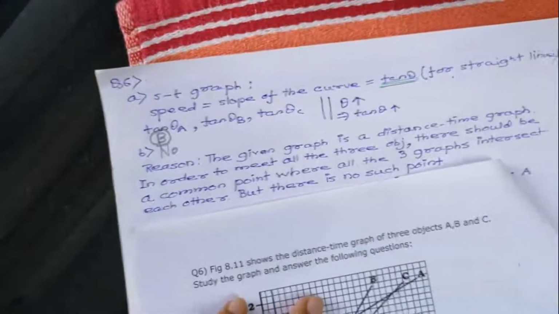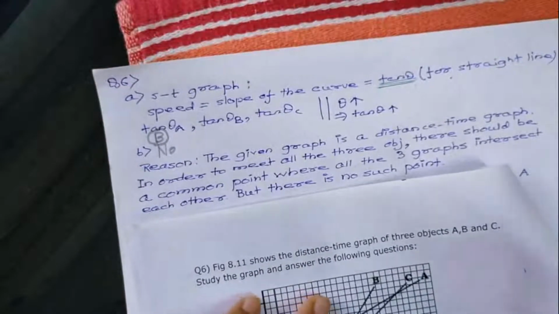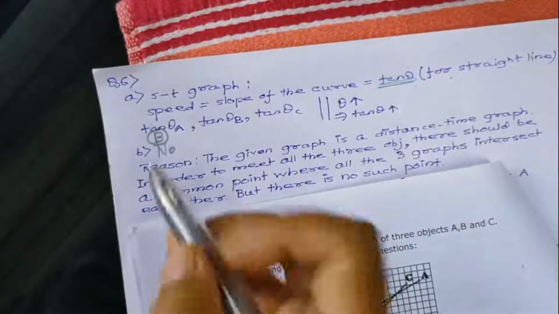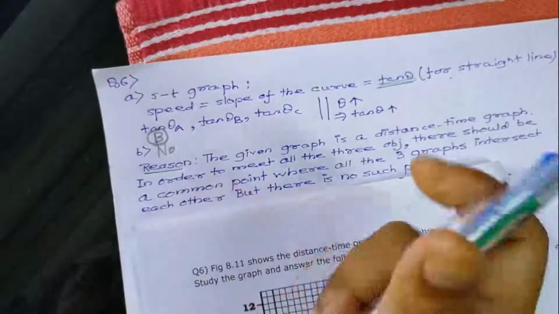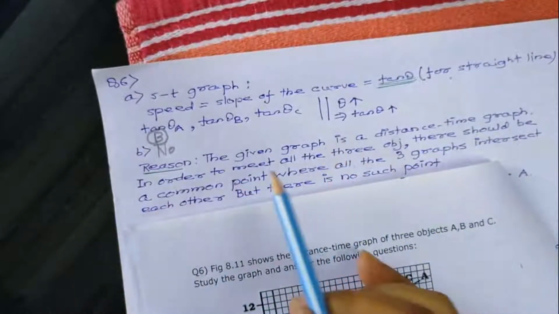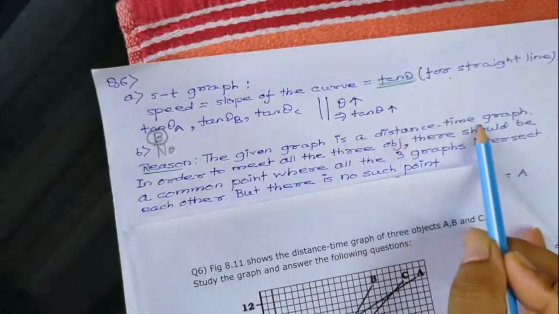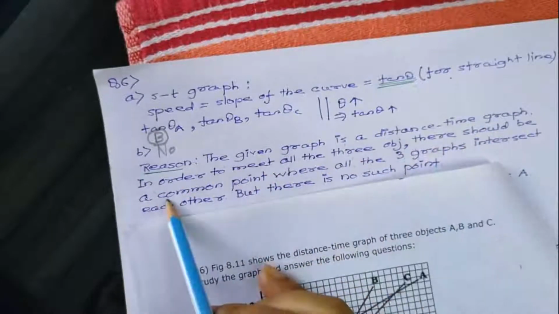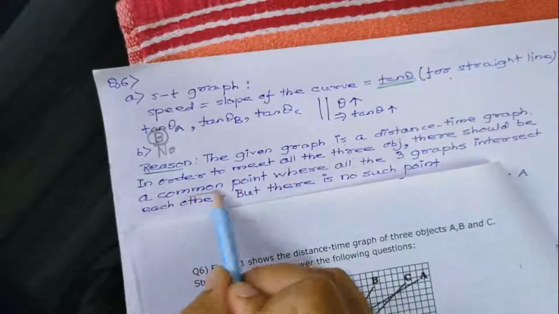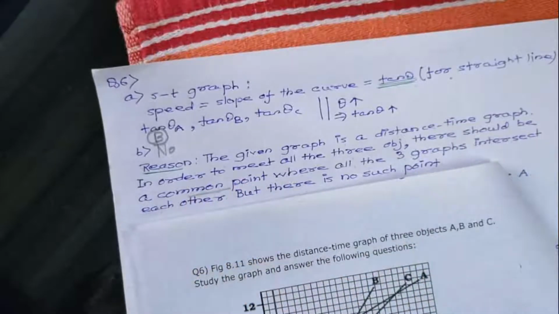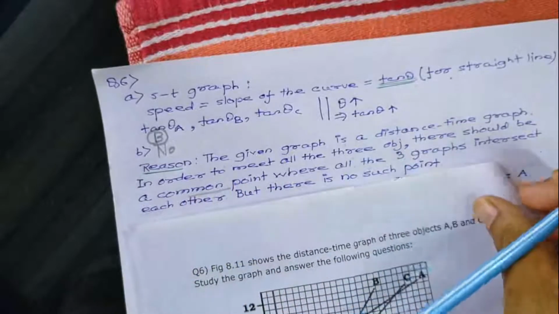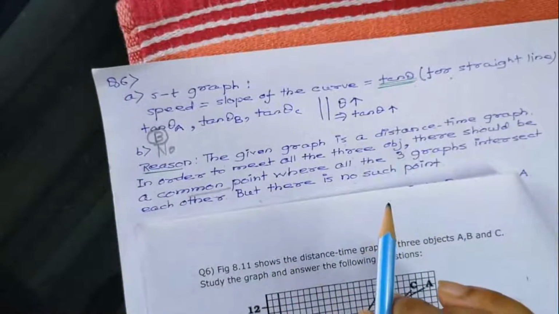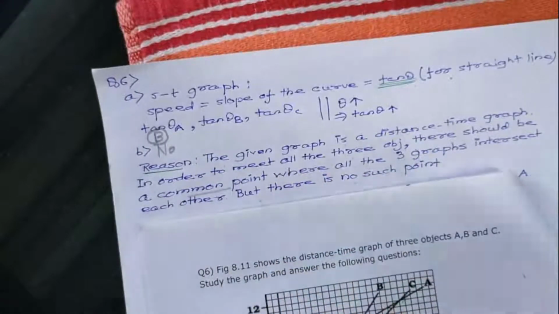Yeah, this is something I have written for you. The reason is, the given graph is a distance-time graph. Okay, in order to meet all the three objects, there should be a common point, guys. There should be a common point where all the three graphs intersect each other. Okay, but there is no such point. Fine, so the answer is no.